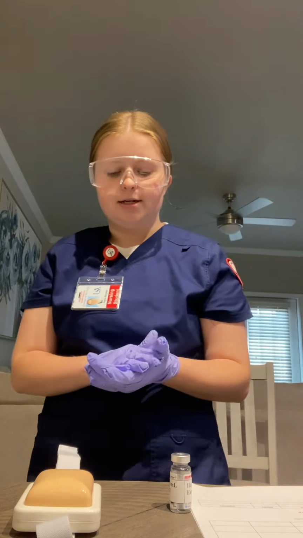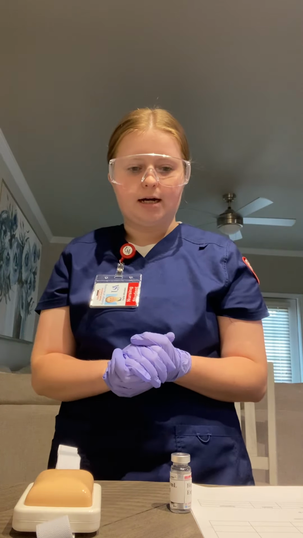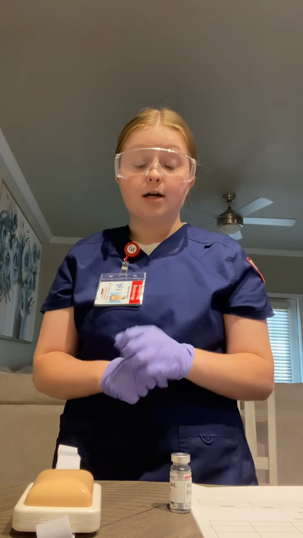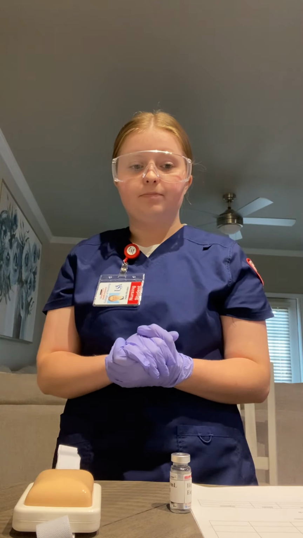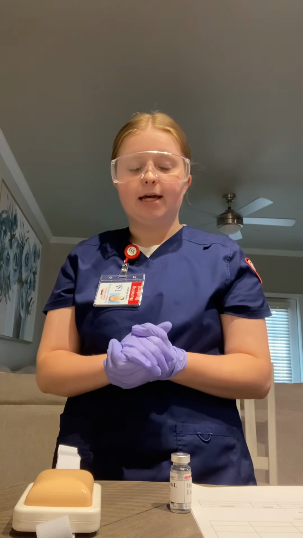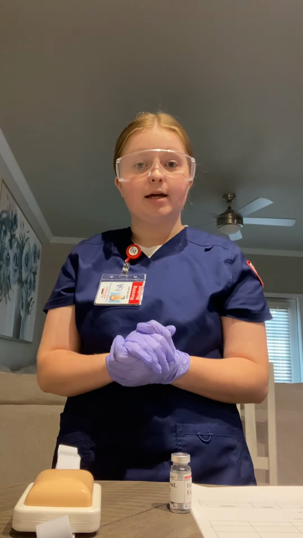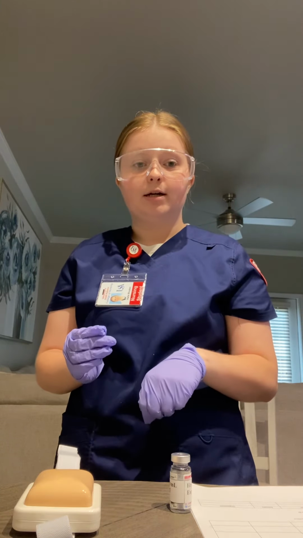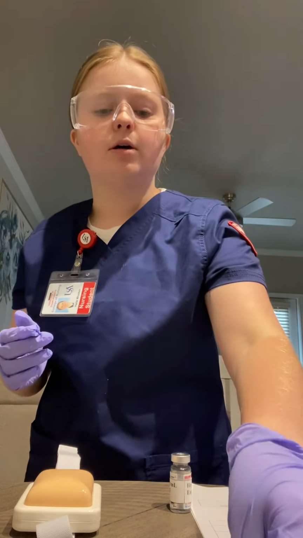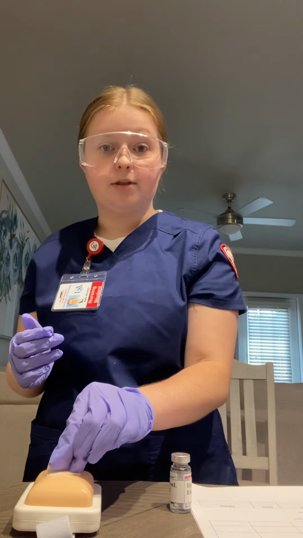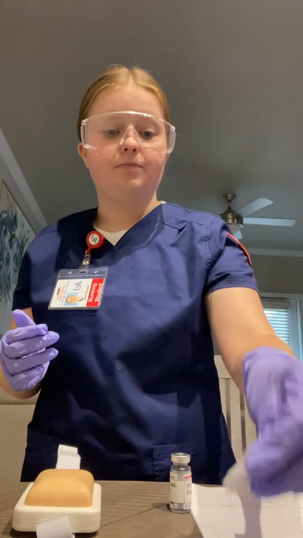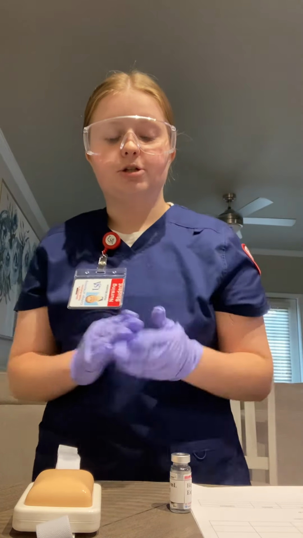And so now what I would do is I would position the patient comfortably. I would assess for any allergic reaction. I would put the bed to the lowest setting, and I would have also patted gently after I gave the injection on the injection site.